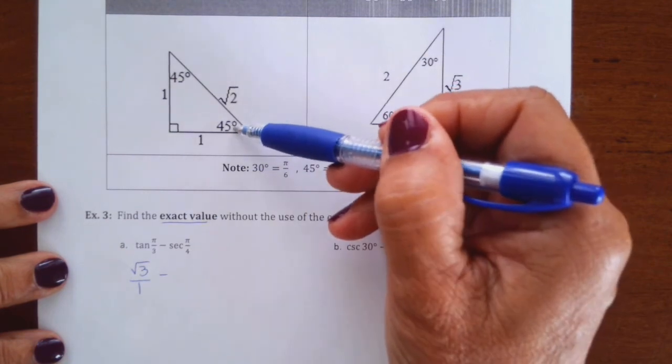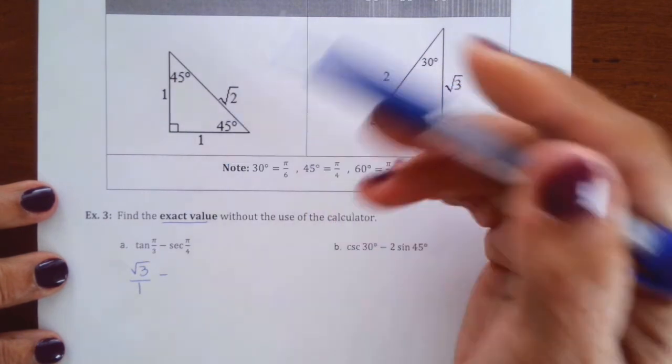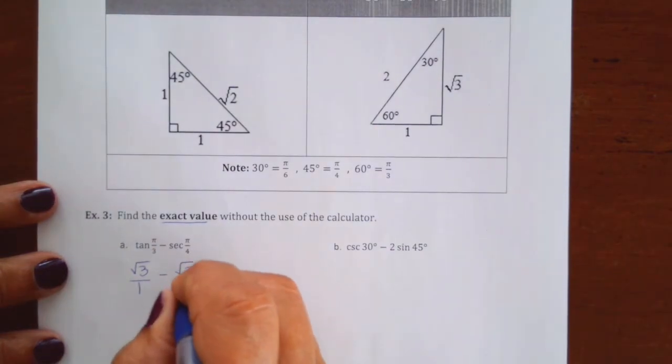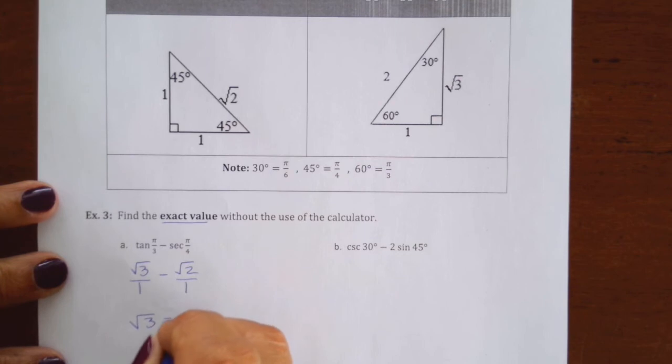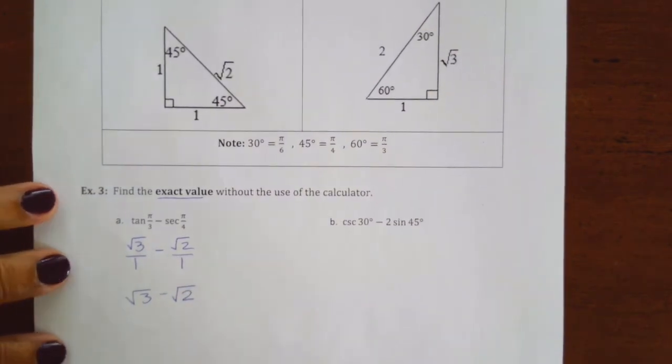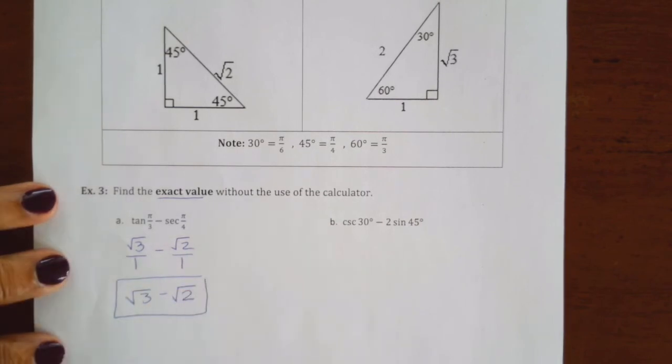So looking here, we need a hypotenuse over adjacent. So that would be the square root of 2 over 1. So I don't need to put the ones. I only put them there in case I had a fraction that I might have to get a common denominator, but that's it. Remember, with radicals, you can't add them or subtract them unless they're the same numbers under the radical, so that's your simplified version.